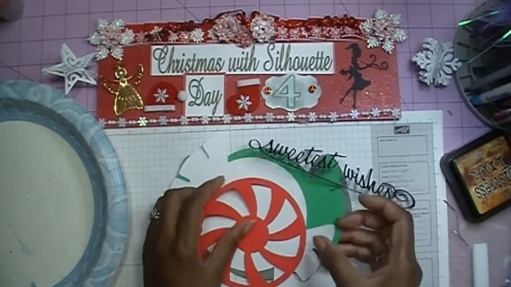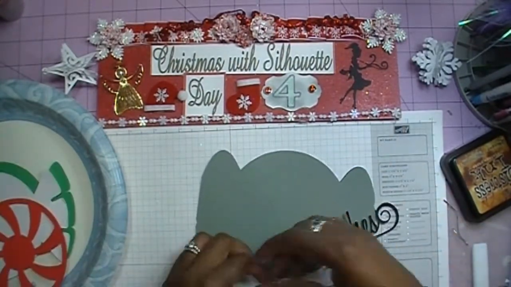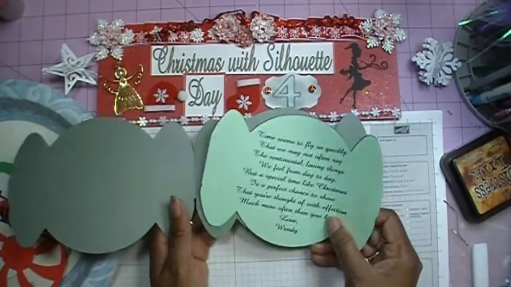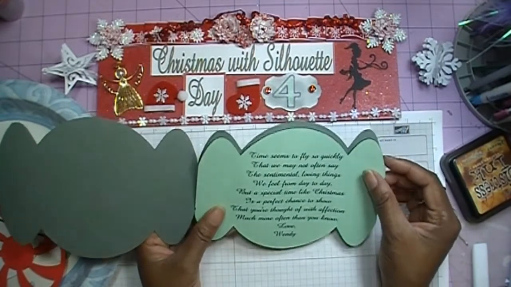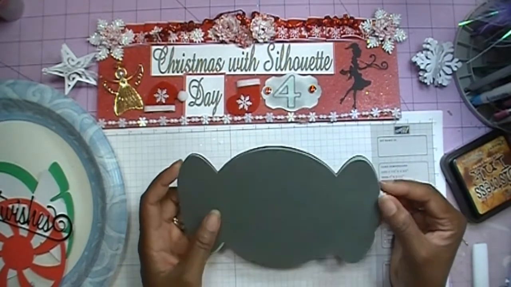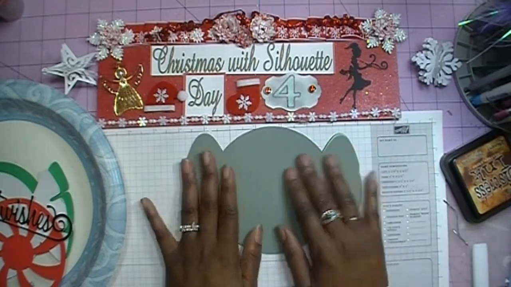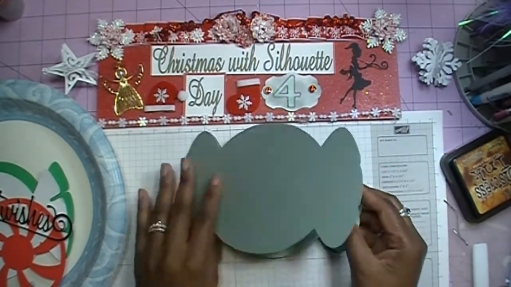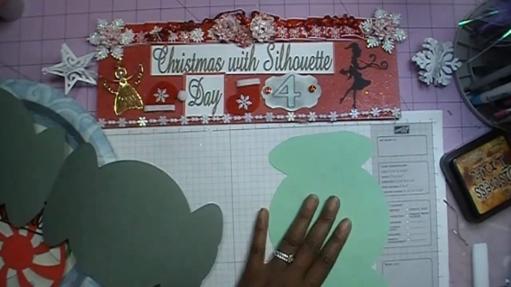And I've cut this out, and I once again have used the print and cut to put my inside sentiment in. And I'm not going to do a video or show you the steps on how to do a print and cut, because I've done several of those, so by now you should pretty much know how to do it. If I get a request from someone that wants to know how I did this, I will try to accommodate. But like I said, I've done so many of these, I don't think I need to do another one.